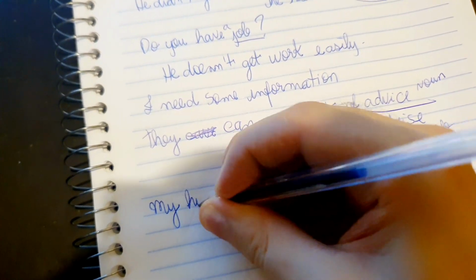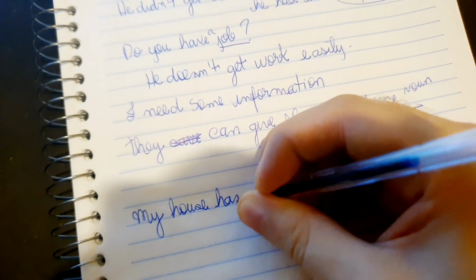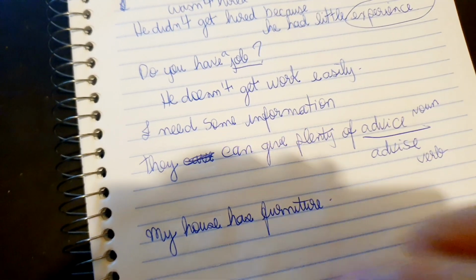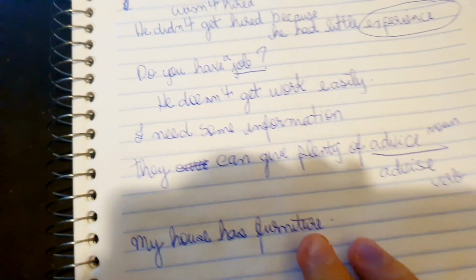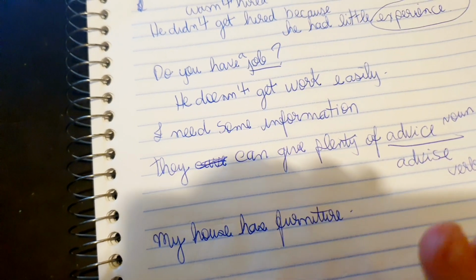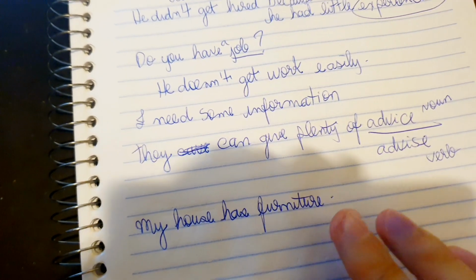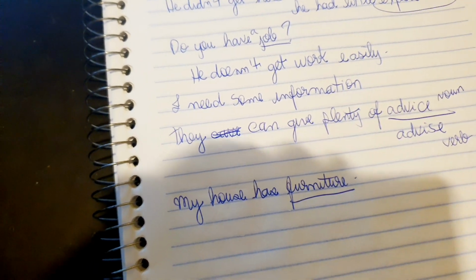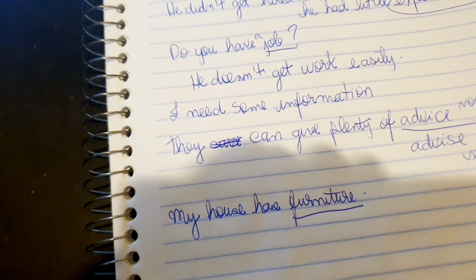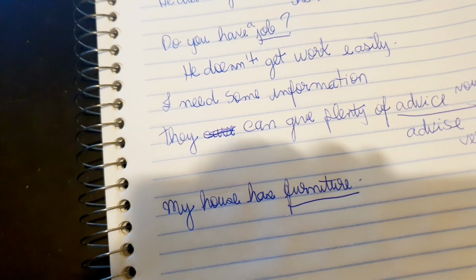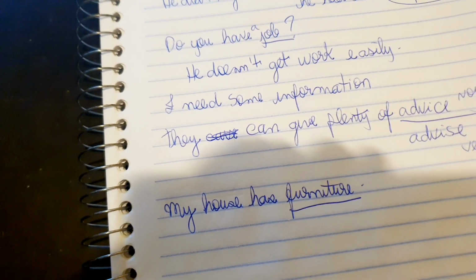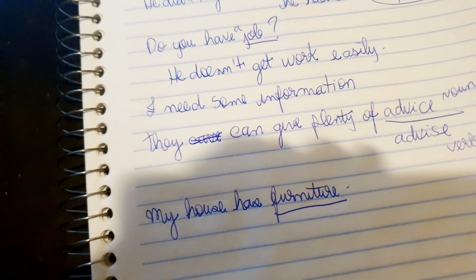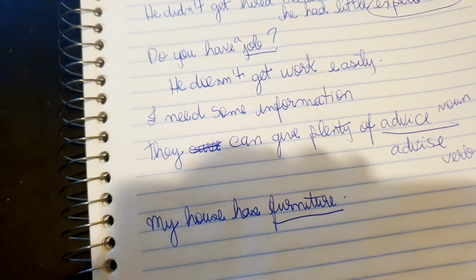My house has furniture. I want to rent a house with furniture, right? Furniture is everything that you have in your house. When your house is empty, there is nothing in it. There are no bookshelves, there is no cupboard, there aren't any domestic appliances. You can say there is no furniture.